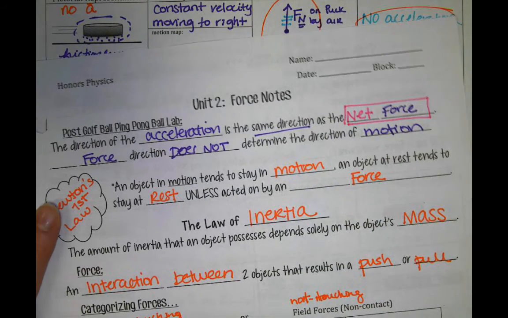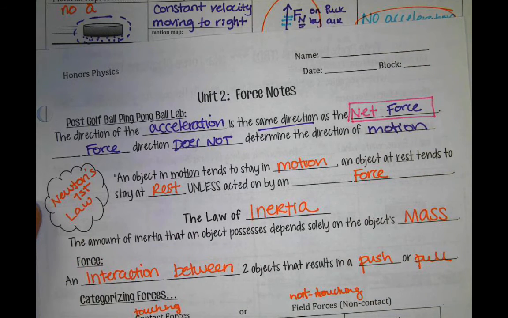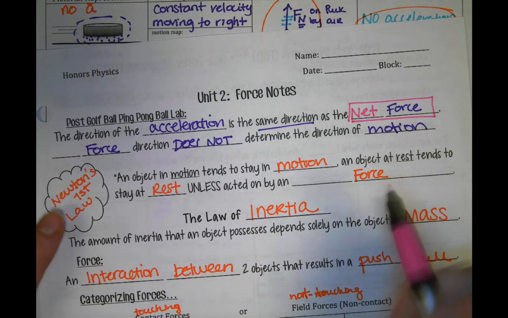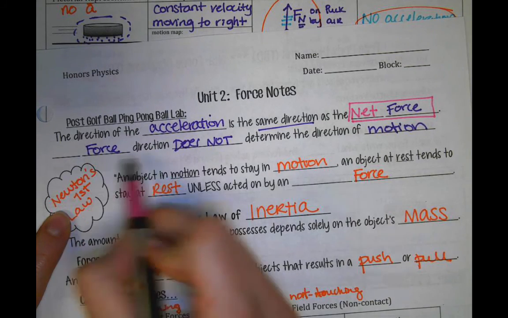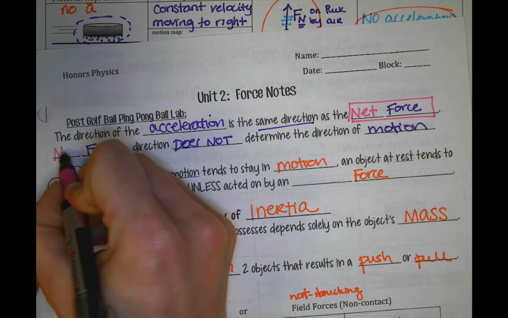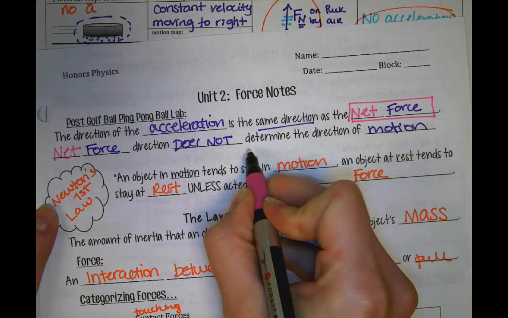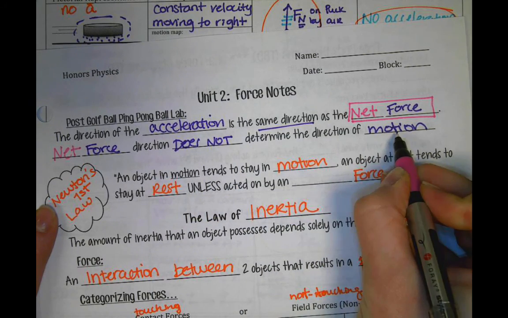The reason that we got away with just saying force for that one is because we were using balls that roll very easily on tables and allowed us to ignore friction. So therefore our net force was the air gust force. And the same with the blank force direction, so the net force direction does not determine the direction of motion.